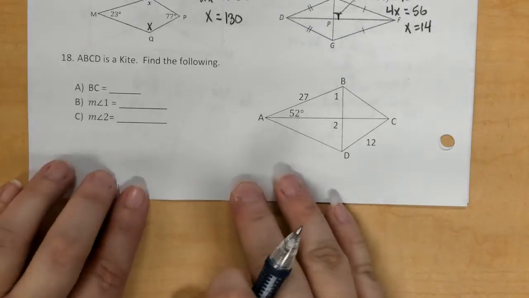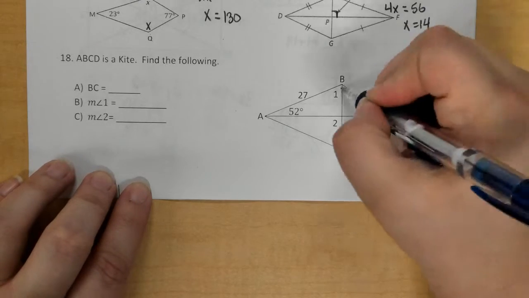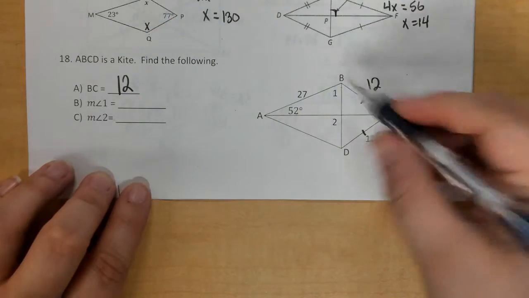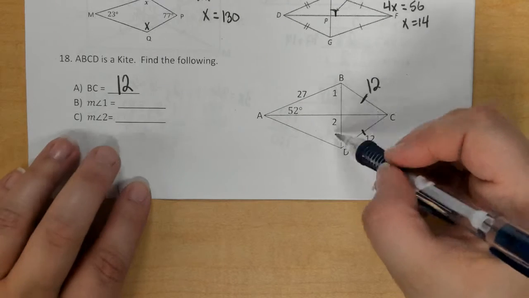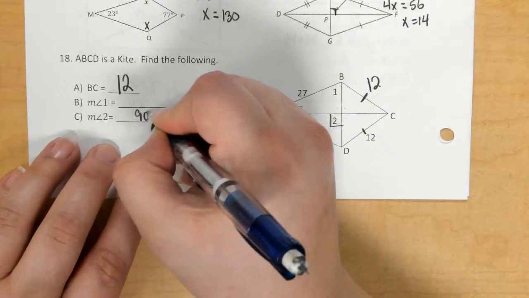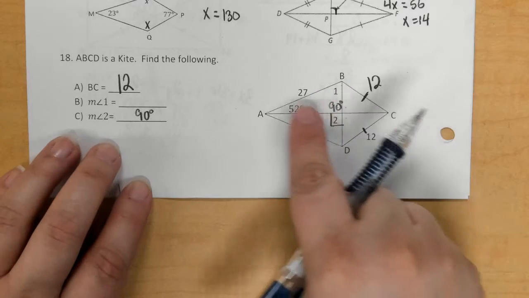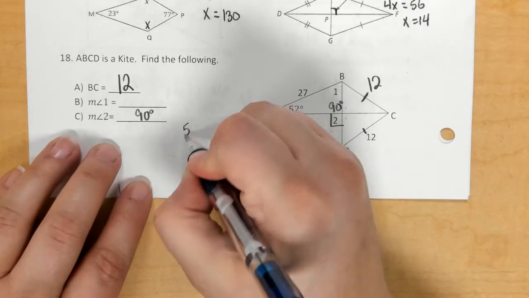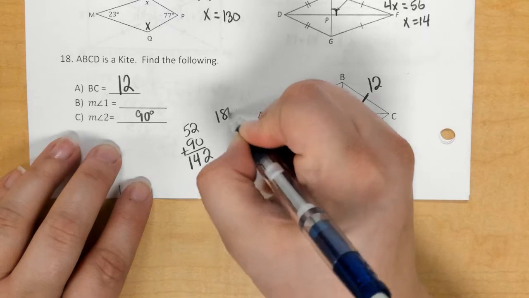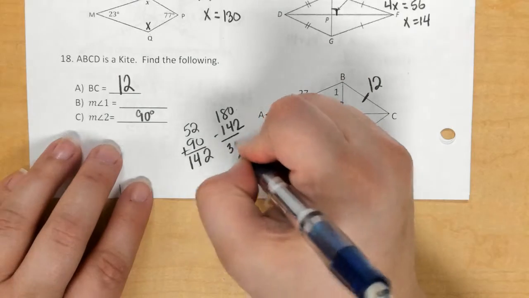In number 18, we know that ABCD is a kite. Find the following. So BC is congruent to CD. They're both 12. Angle 1 I can find after angle 2. So angle 2 and all of these angles here are 90 degrees. And if that's 90, let's just create a triangle right there. So if I add the 52 and the 90, and subtract from 180, we would get 38 degrees.